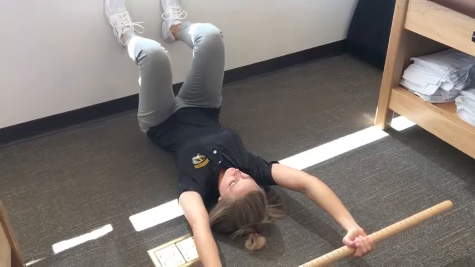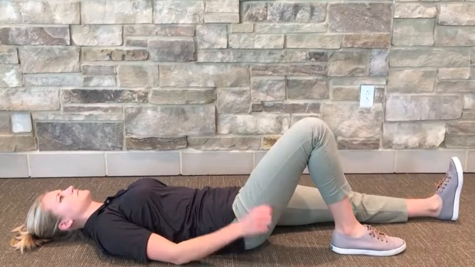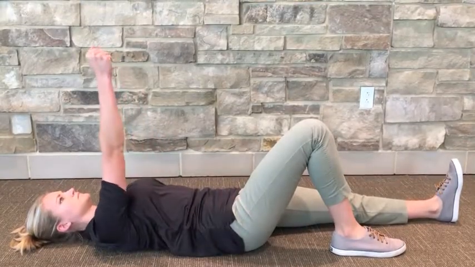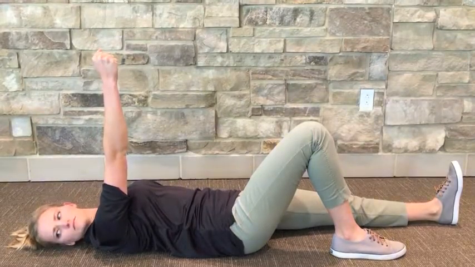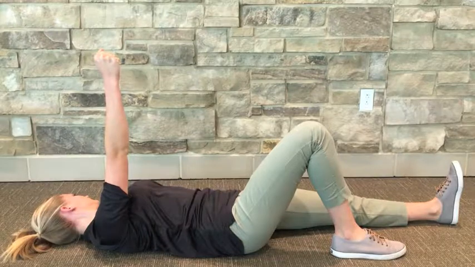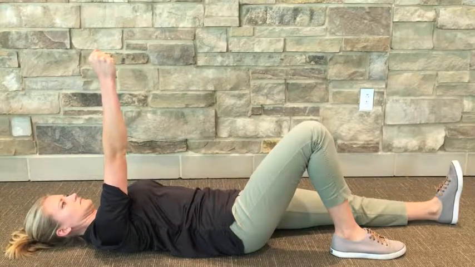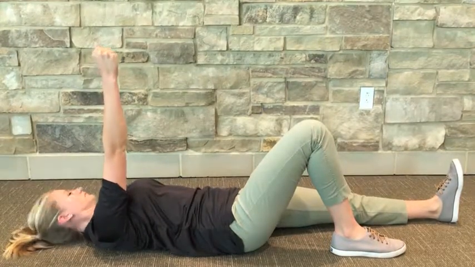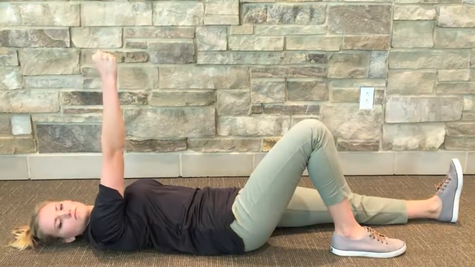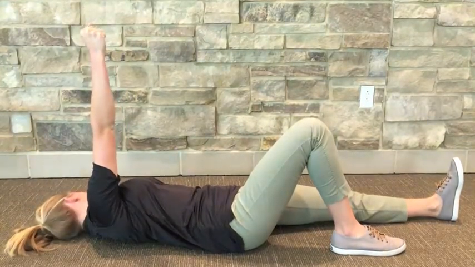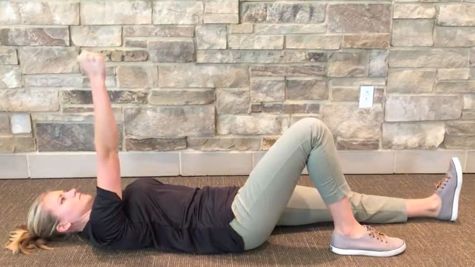Into hip disassociation. Still working from the supine position, packed at 90 degrees, scapular packing and core, we're going to work cervical disassociation and then integration for left rotation of the cervical spine along with scapular protraction, and then integrating thoracic rotation along with it, keeping the arm vertical to ground.